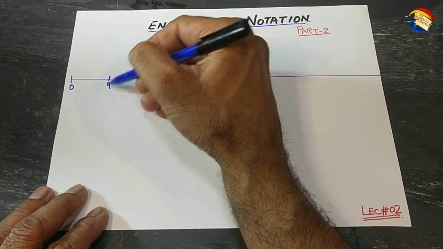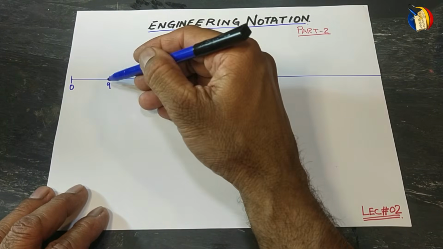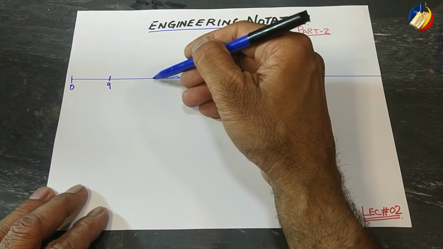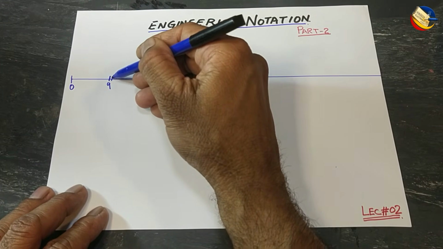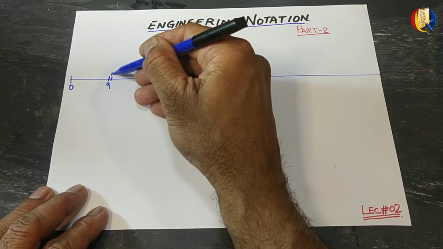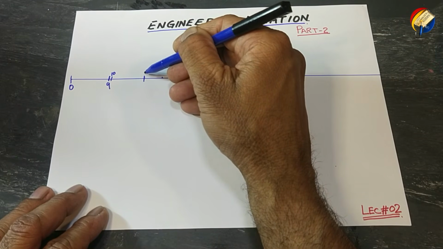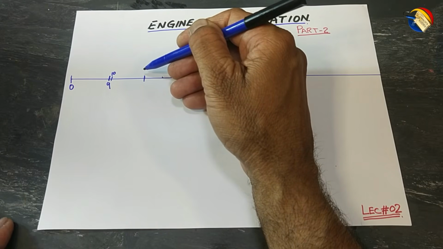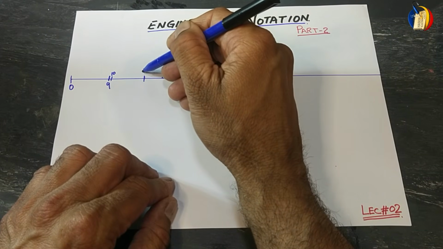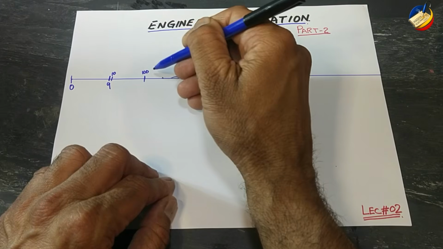From 0 to 9, then 10, 11, 12, 13, 14, 15, 20. From 10 until 99 we have units and tens, and then here is 100.